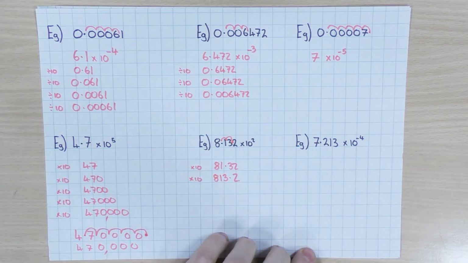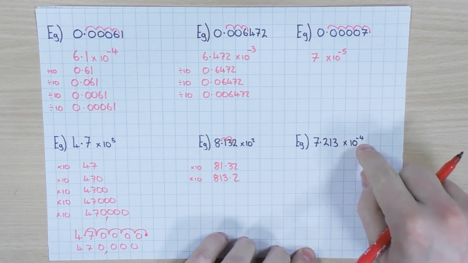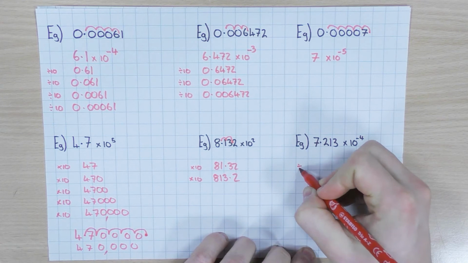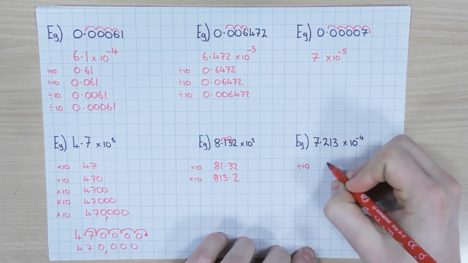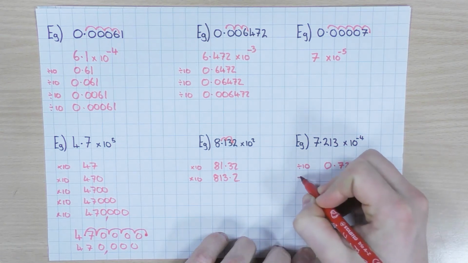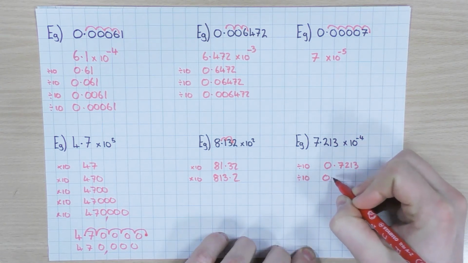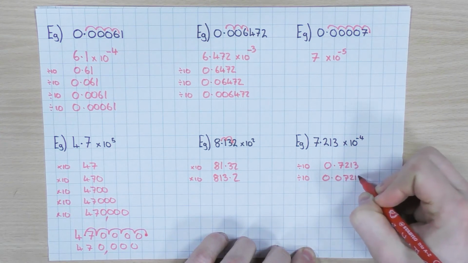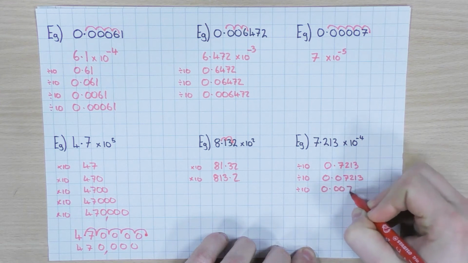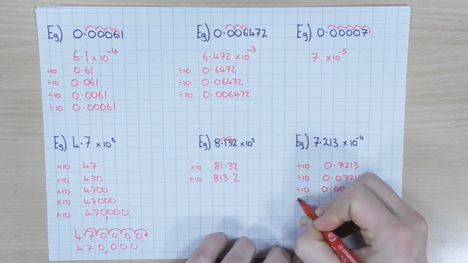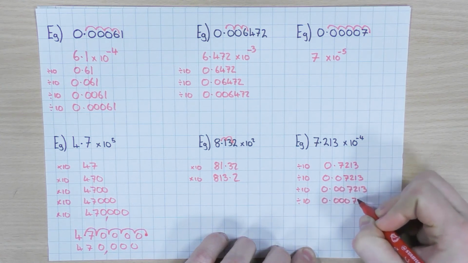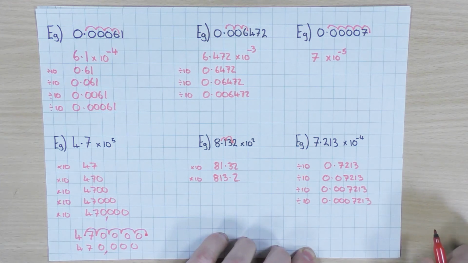This one over here then, this time it's to the power of minus 4. So remember, if it's to the power of a minus, we're actually dividing by 10. So let's crack on and do that. I'm going to divide by 10 once, so 0.7213, divide by 10 twice, and divide by 10 again, and the last time, so 4 times, and we get that answer there.